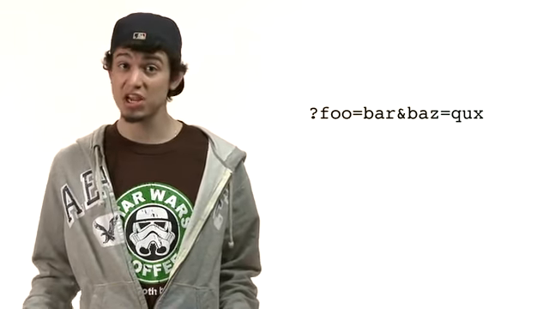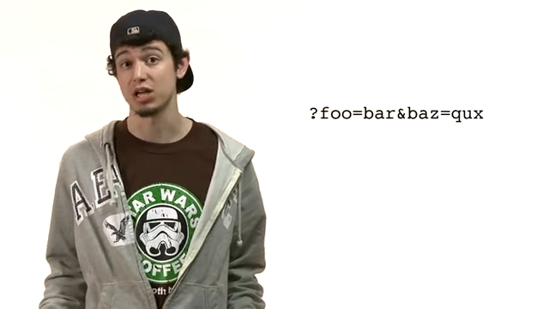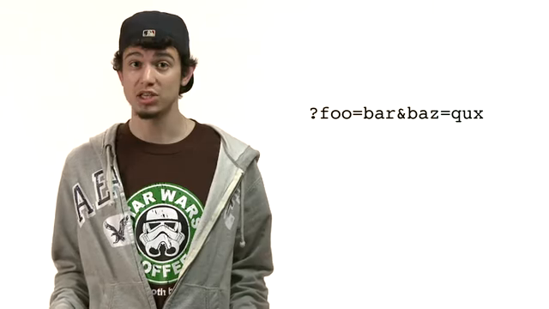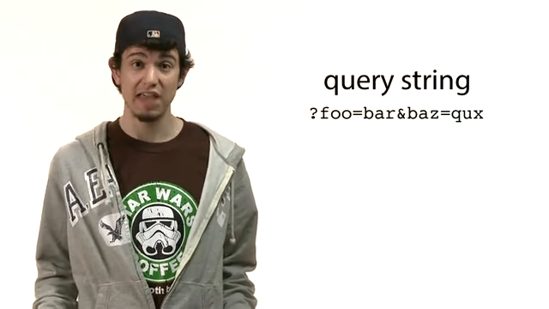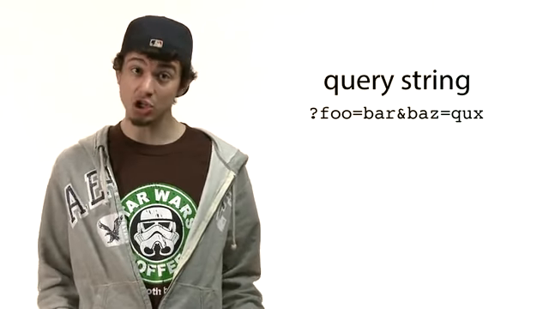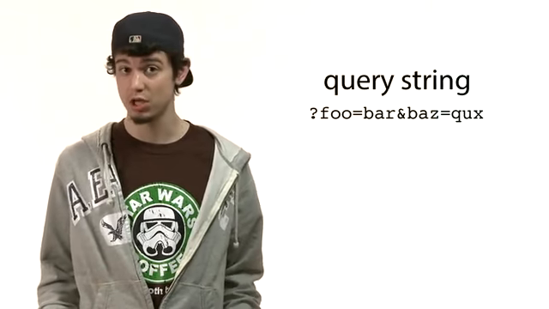When browsing the web, you may have noticed that some URLs contain a question mark followed by a string containing ampersands and equal signs. This part of the URL is known as the query string, and this allows you to effectively pass arguments to your PHP script. The query string consists of key-value pairs, just like a hash table.